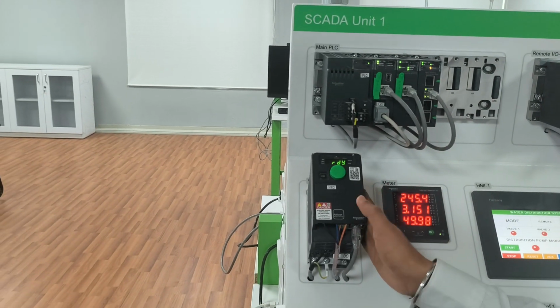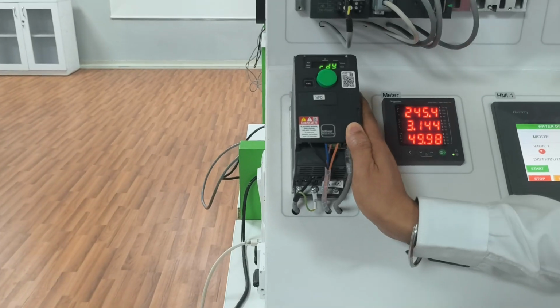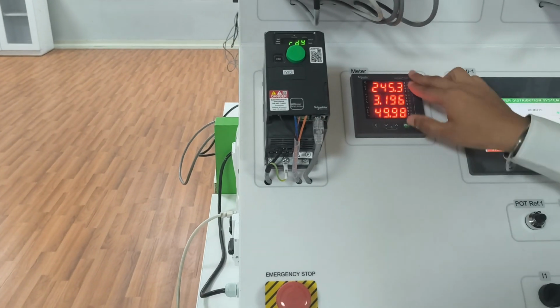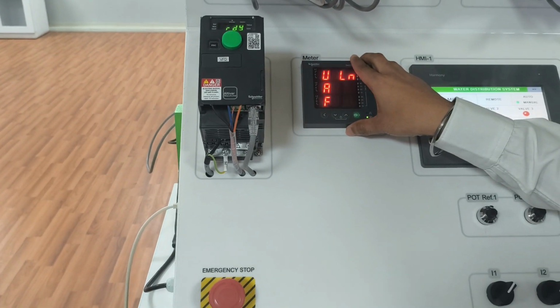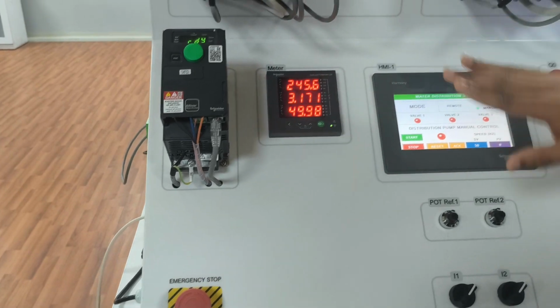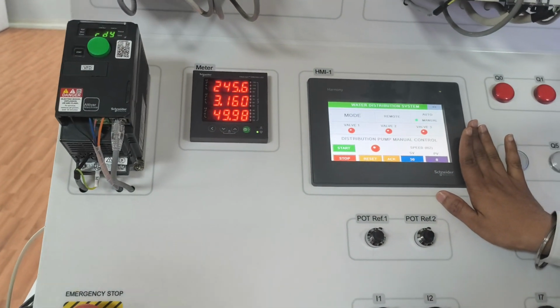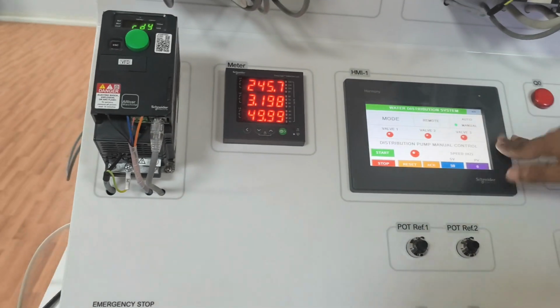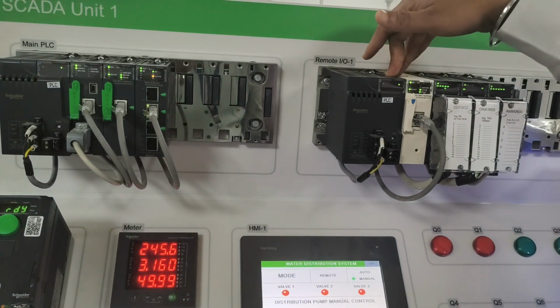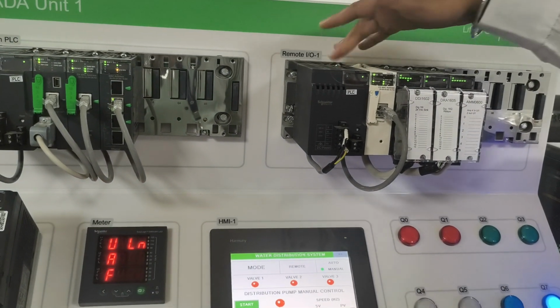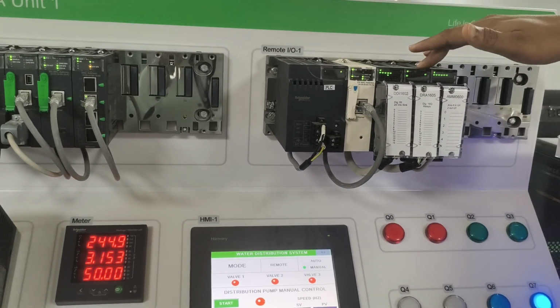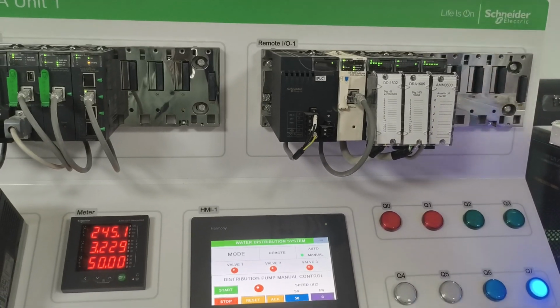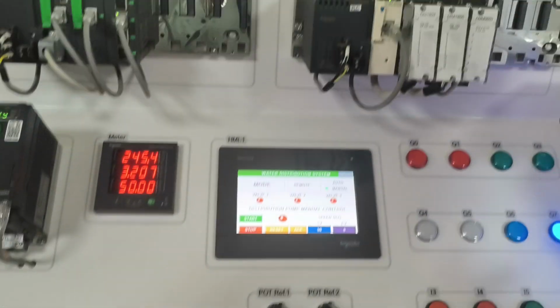Next we have a drive, variable frequency drive, VFD, and a serial energy meter to read the data, and a 7-inch HMI, HMI JXU 3512, and next is the remote I/O: power supply, CPU, digital input, digital output, analog input, output coupler. This is in station 1.